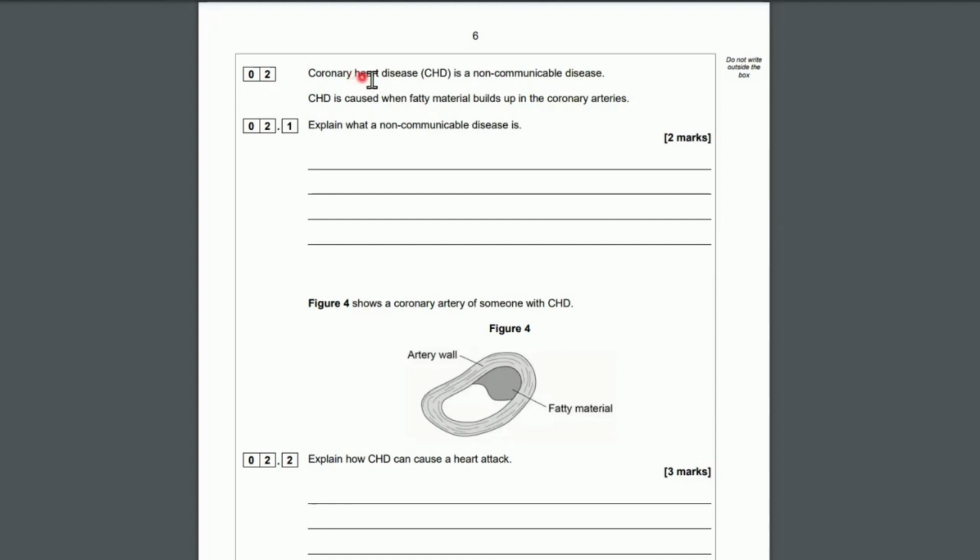Where am I? Question 2, coronary heart disease, CHD, is a non-communicable disease. CHD is caused when fatty material builds up inside your coronary arteries. Worth 2 marks. What is a non-communicable disease? What does communicating mean? Think of the word communicate. It means like when you talk to someone, when you engage with someone. So if it's non-communicable, this disease is not passed on between people.